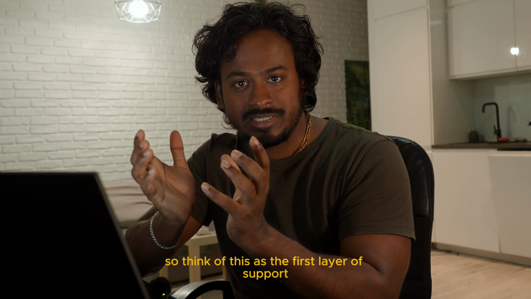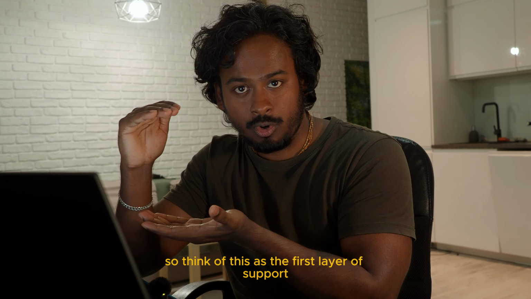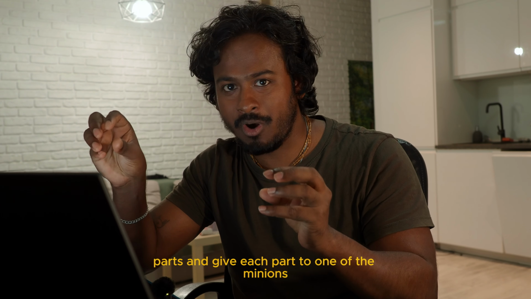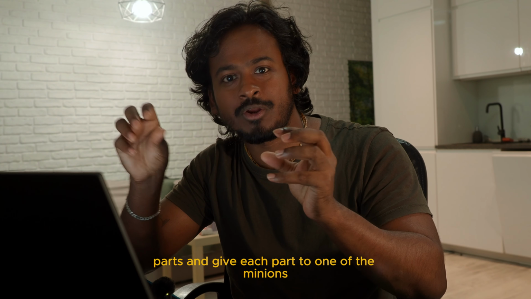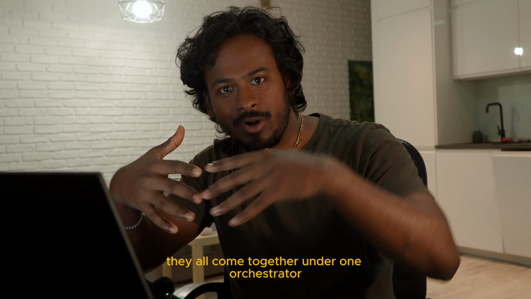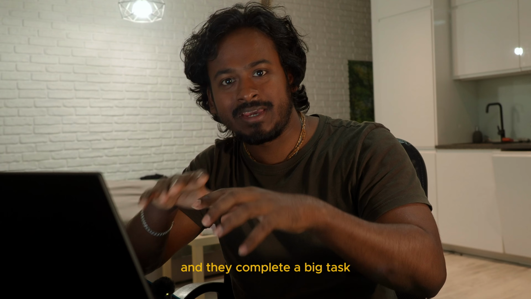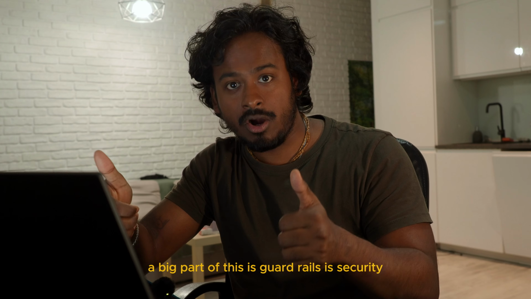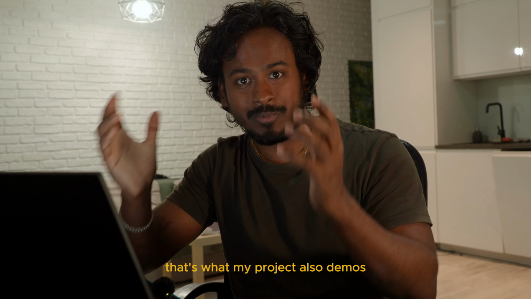So think of this as the first layer of support. Why agents? Agents are something like minions. So you have a big task to achieve. You divide it into smaller parts and give each part to one of the minions. That is one of the agents. They all come together under one orchestrator and they complete a big task. A big part of this is guardrails, is security. That's what my project also demos.